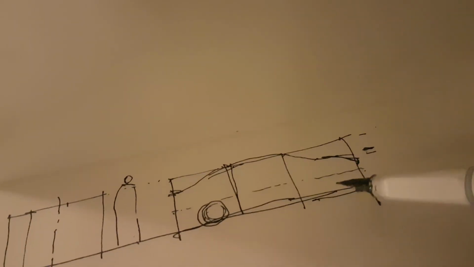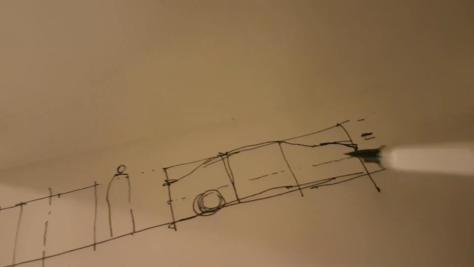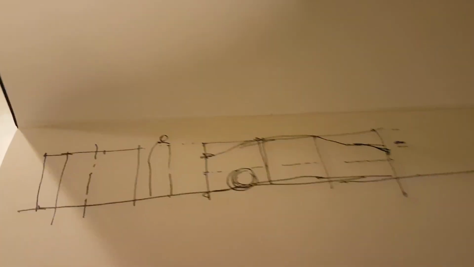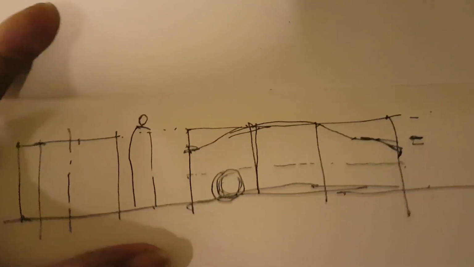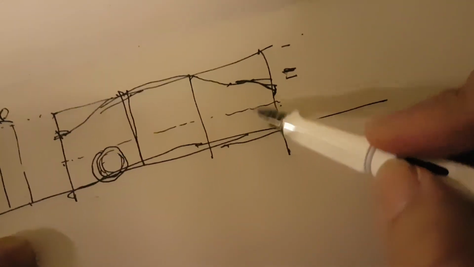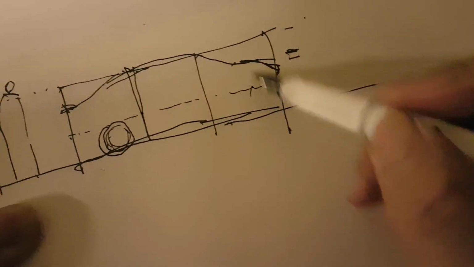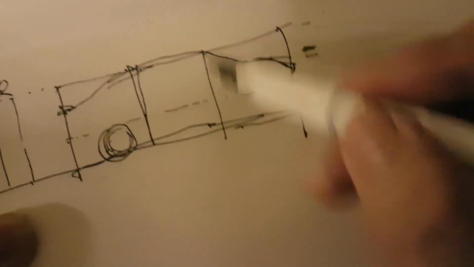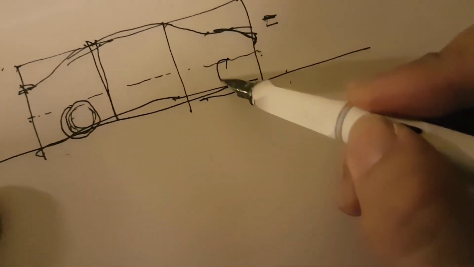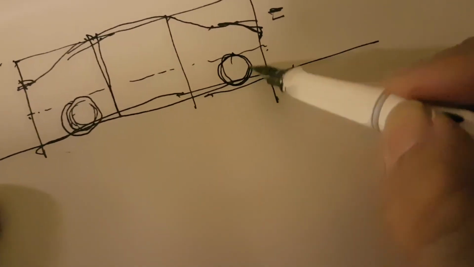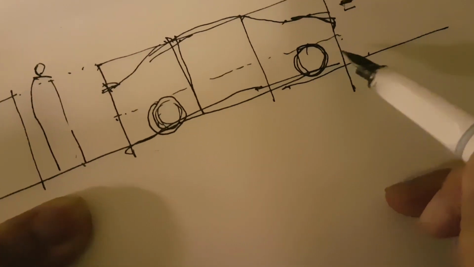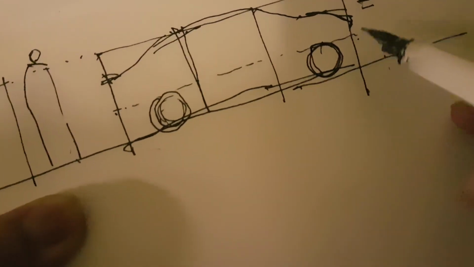So this is the first stage when you're sketching the car: to observe the proportions, and take a look at where the wheels are, at what area of the car that front wheel is, in relationship to the front.